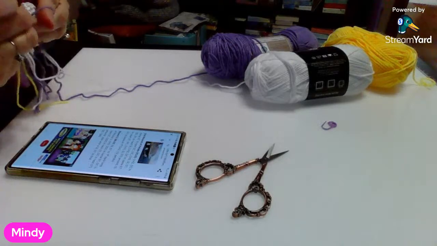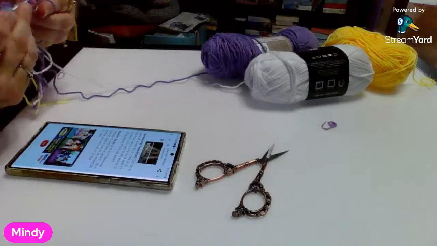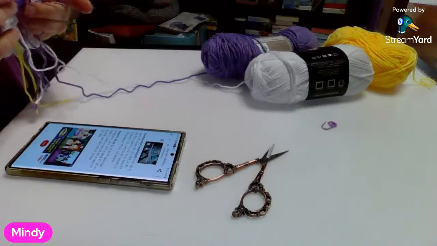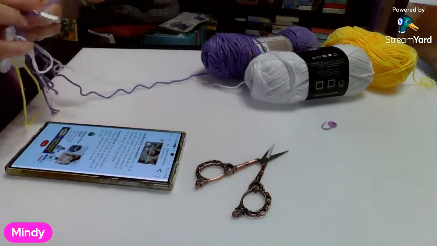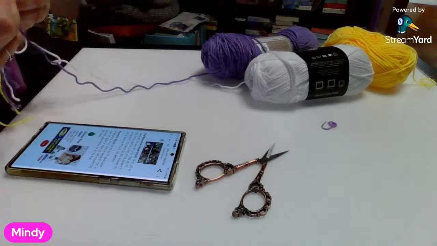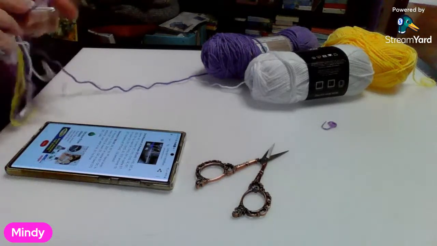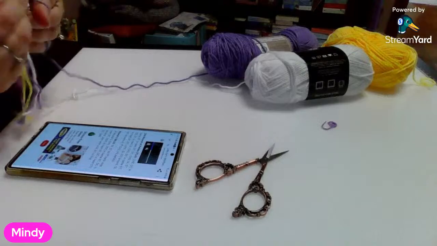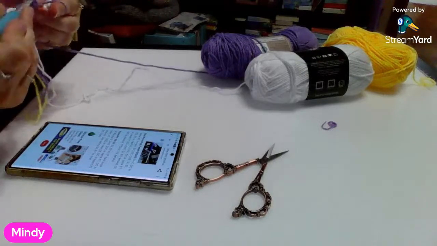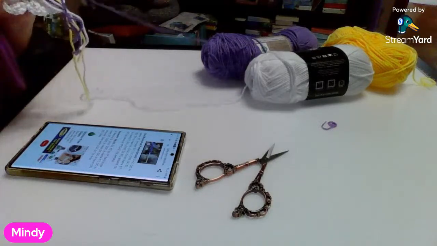2 doubles. No, I'm wrong. Double in the next one. We've got to alternate. Double in the next one. 2 in the next one. So we started with 2. We've got to go 2, 1, 2.